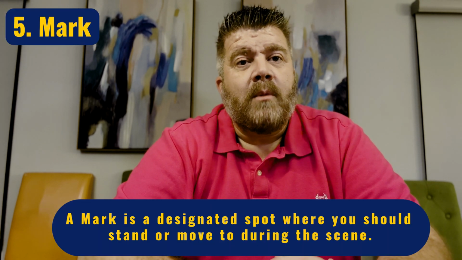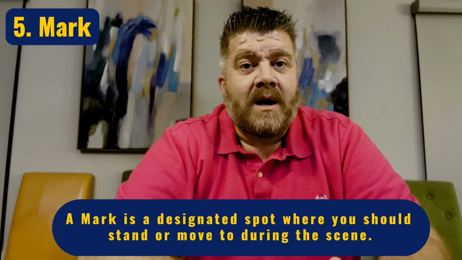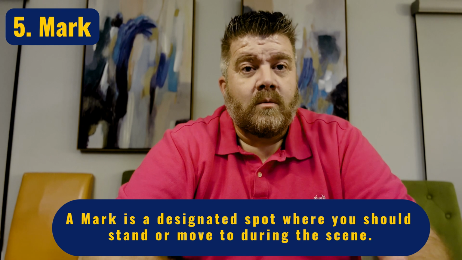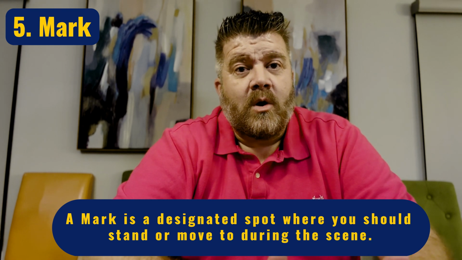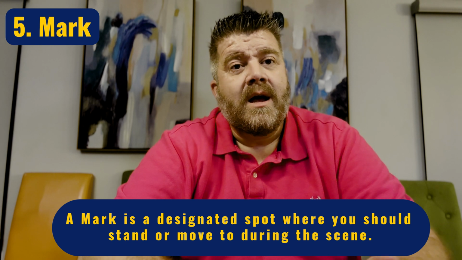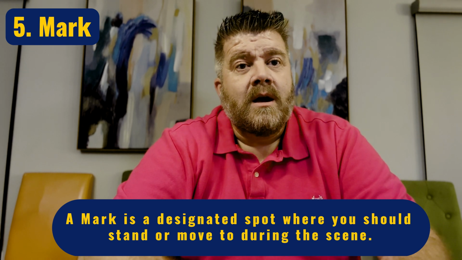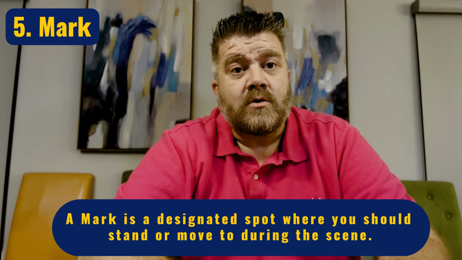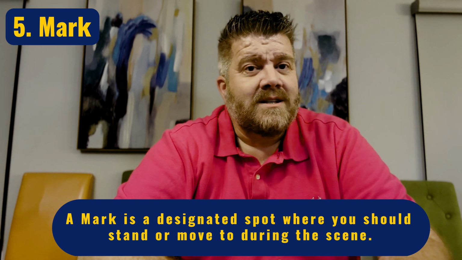So, all right, the next term is mark. A mark is a designated spot where you're going to stand or move during the scene. So why is it crucial? Hitting your mark is going to ensure that you're in the right position for the camera and lighting. So very important during filming, but also typically they will give you a mark or tell you where to stand during auditions. If not, just stand in front.